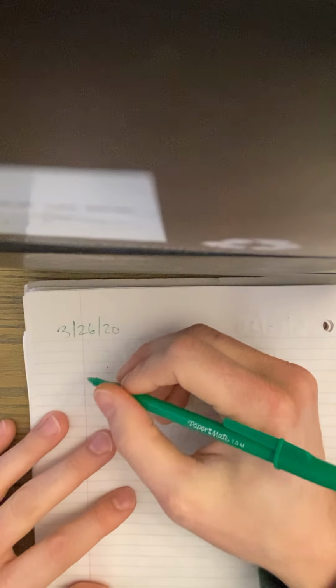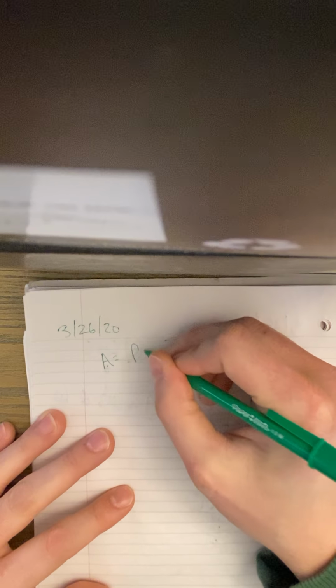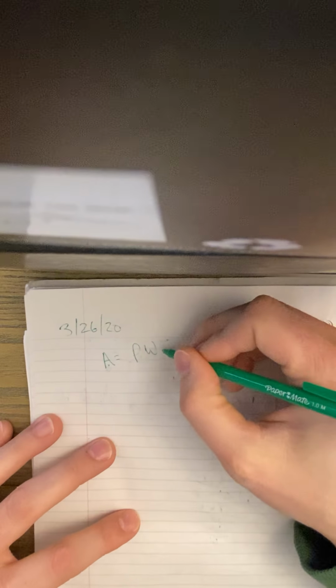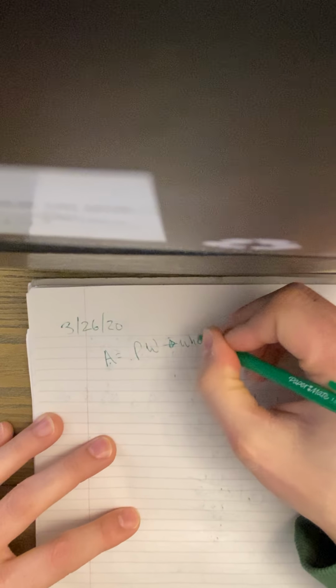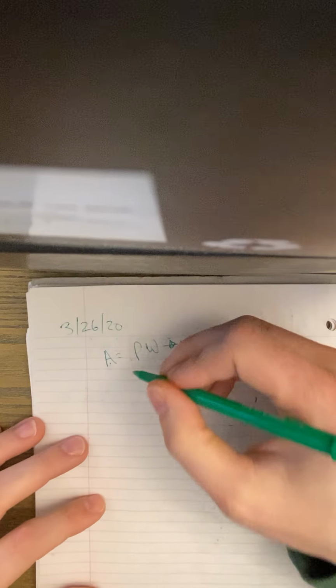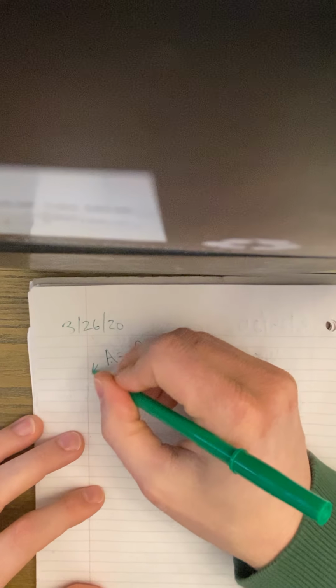Micah has 294 songs stored in his phone, which is 70% of the songs that George has stored in his phone. How many songs are stored on George's phone? So again, I'm going to set up A equals P W, where W is the whole, P is the percent, and A is the part.